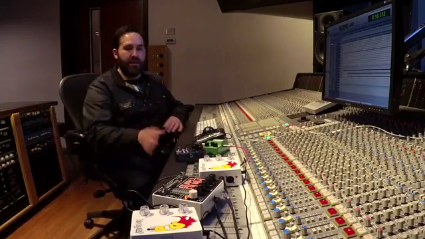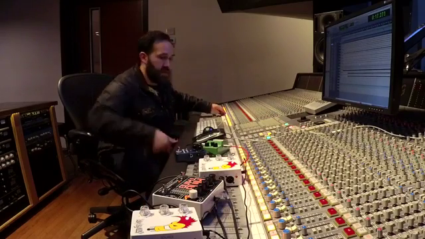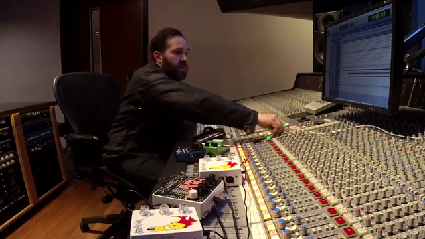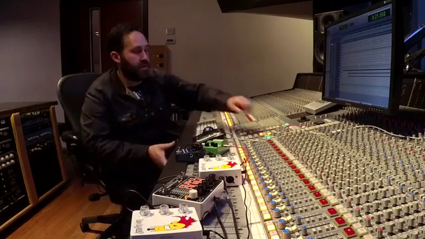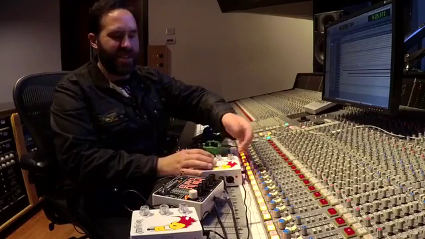Alright, so this is nominal gain. Unity gain, and I'll solo just the PEDALpUNK. This is just our snare drum alone, right? So we'll start dialing this up because I'd like to get some more attitude.